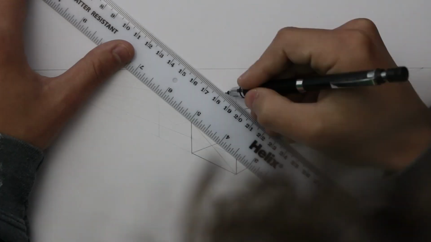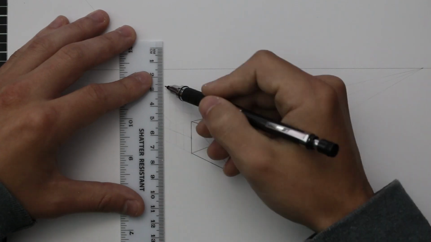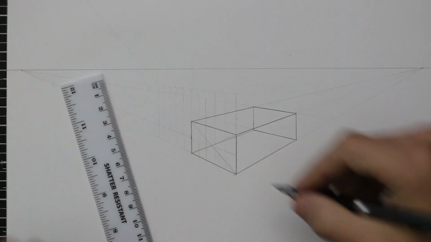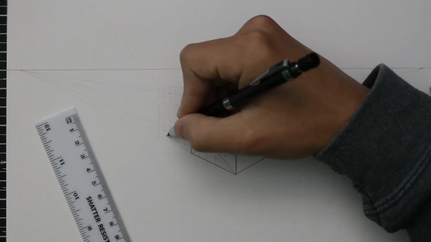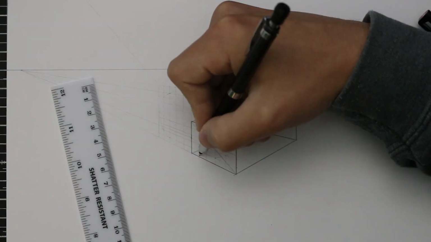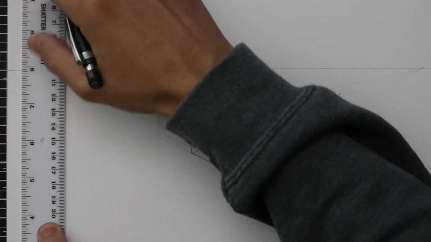Now before I do this, I'm going to draft in an ellipse as a guide, and we will be covering ellipses soon in this series. This ellipse will help me judge the depth of the lid for the box as it swings open. And so here I start to draw the lid of the box raised up on an incline.